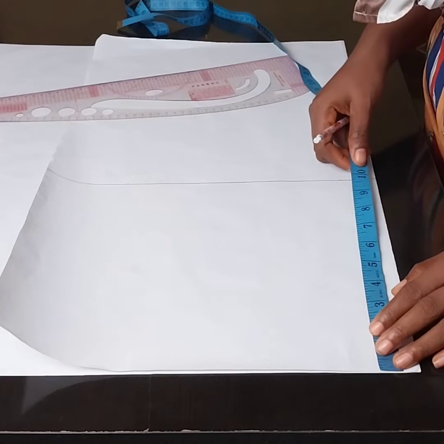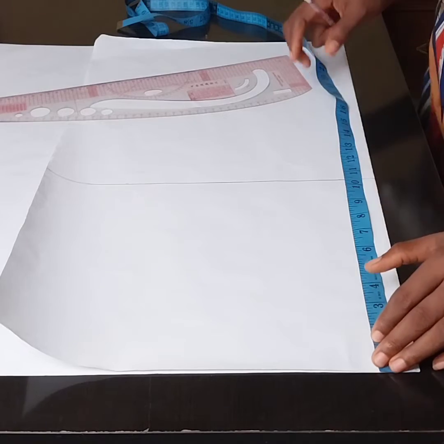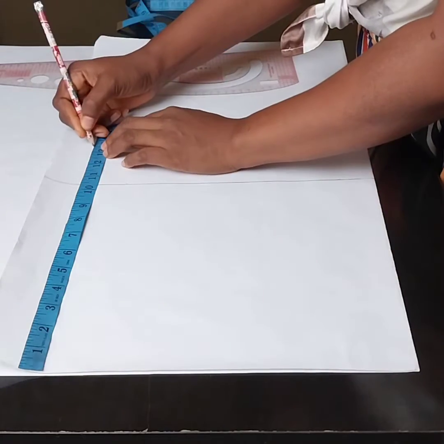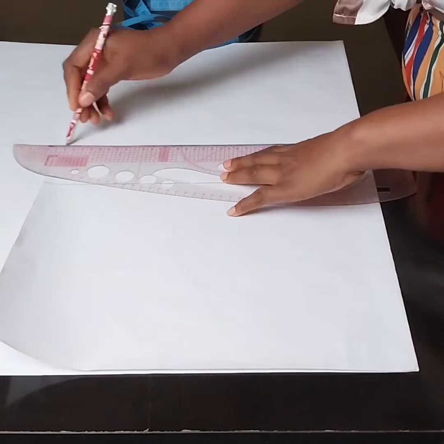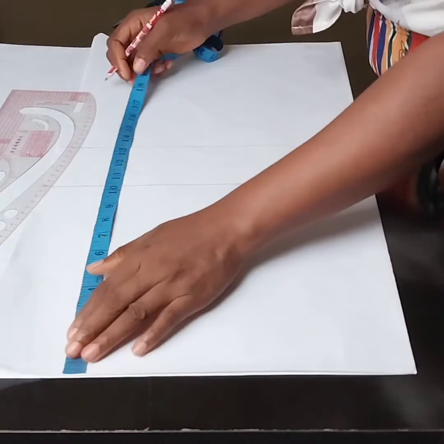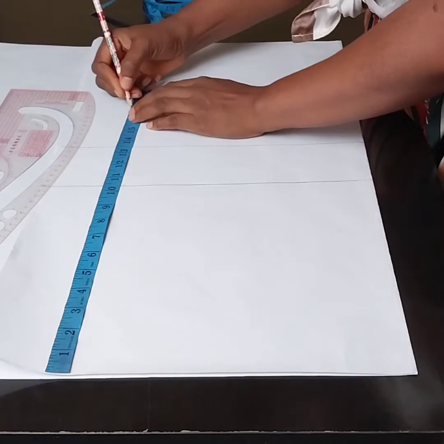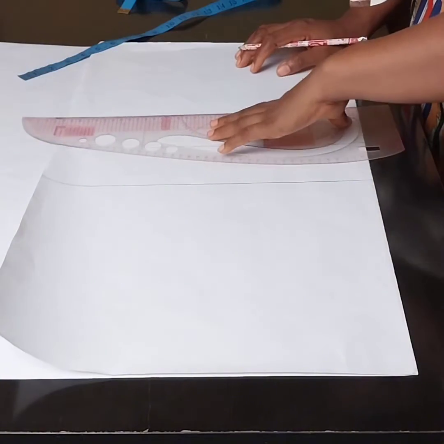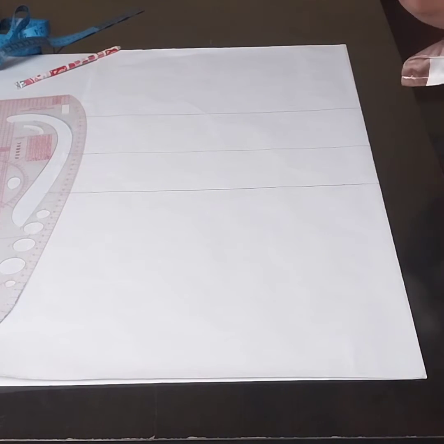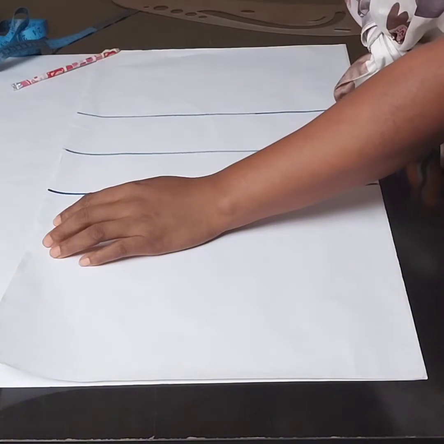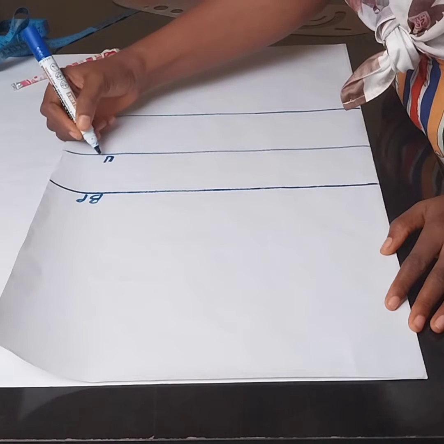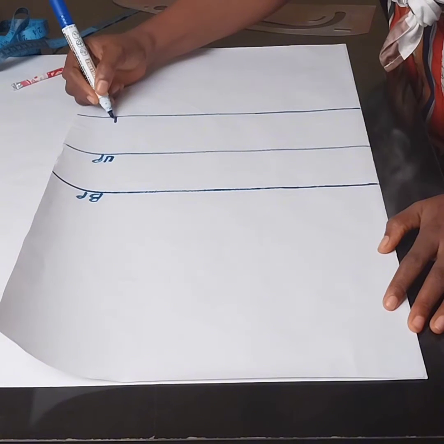Another measurement I'll enter is my under bust point measurement. And I'll connect a straight line. Then I'll enter my waist point measurement. I'll as well draw a straight line. So I'm going to use a marker to bolden these lines. I'll name this with my bust points, my under bust points, and my waist line.